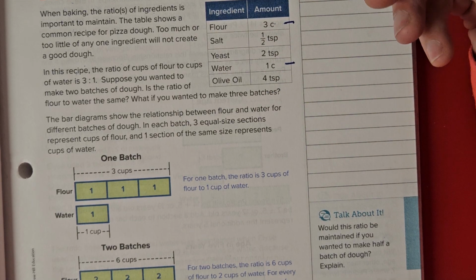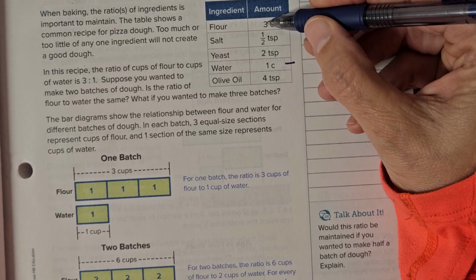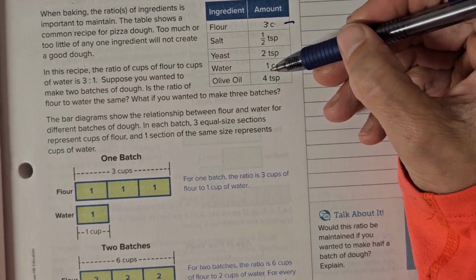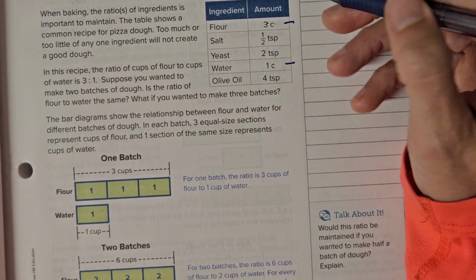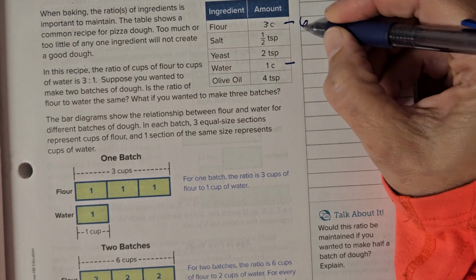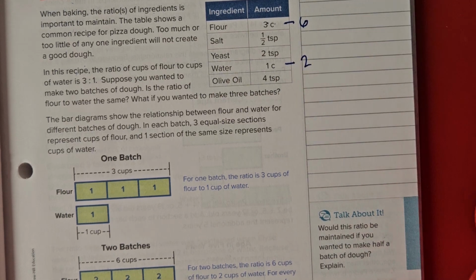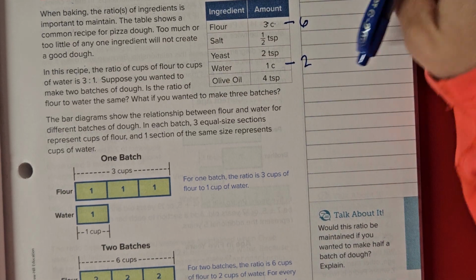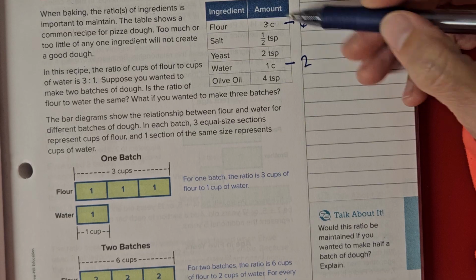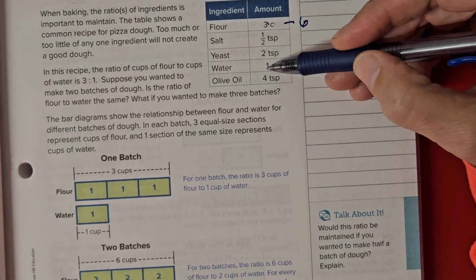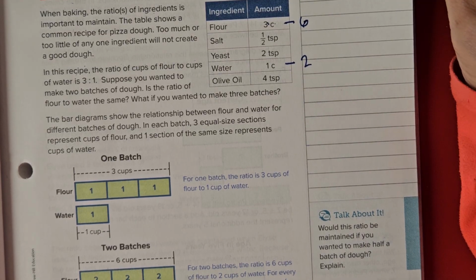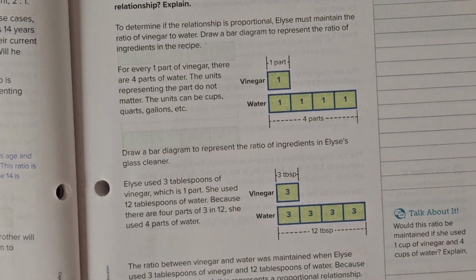So if you wanted to double your pizza dough because you wanted to make twice as much, you would times this by 2, and if you times this by 2, what would you have to times this by? That's right, 2. So 3 times 2 would be 6, 1 times 2 would be 2. Okay, and then this ratio is proportional to this ratio. Proportional almost always means equivalent, which might be easier to remember.